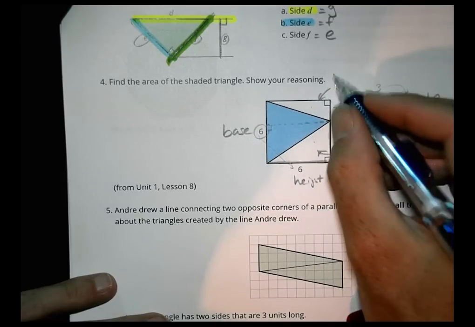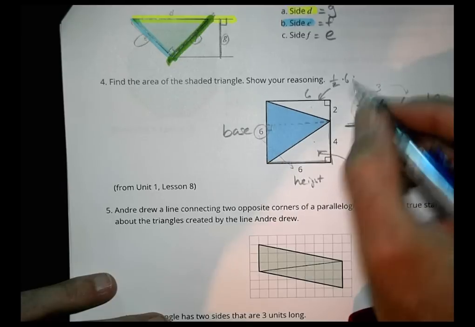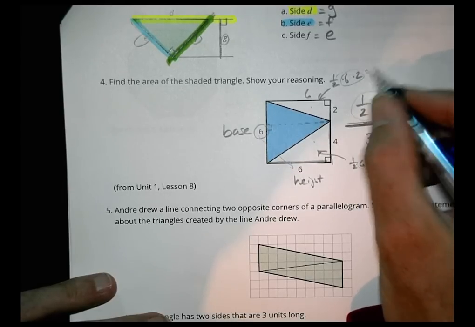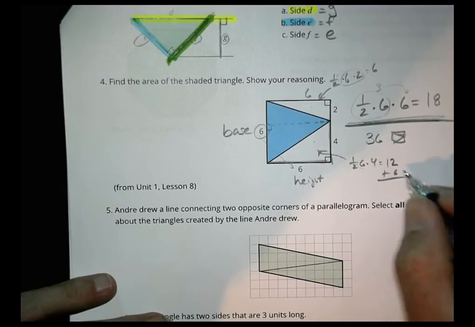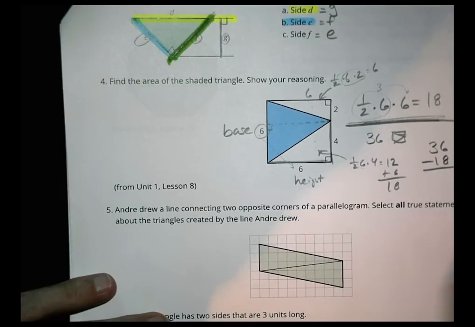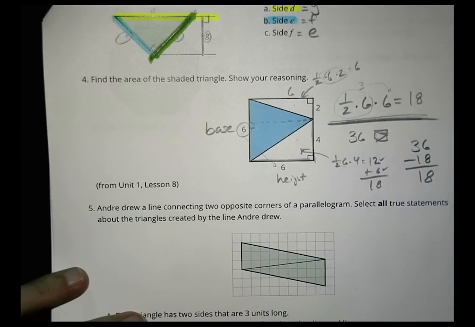This triangle has 1/2 of the base, which I could say is again a 6, and a height of 2. 6 times 2 is 12, and half of that becomes 6. 12 plus 6 is 18. So if I took the area of the square and I subtract those 2 triangles, the 12 and the 6, what am I left with? I'm left with 18. So there's a couple ways you can do that.